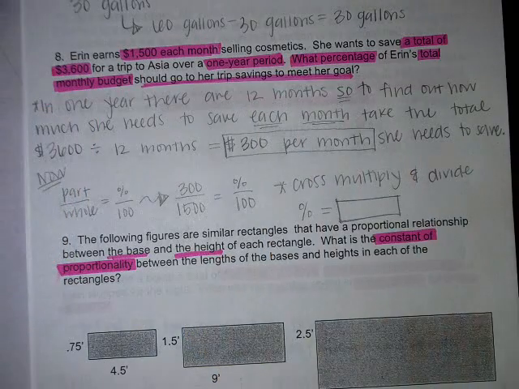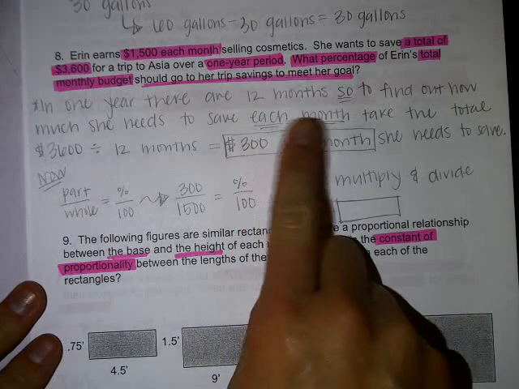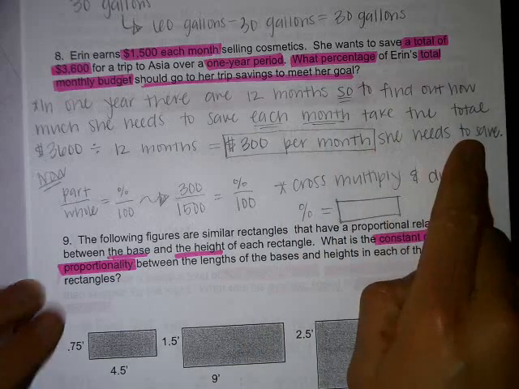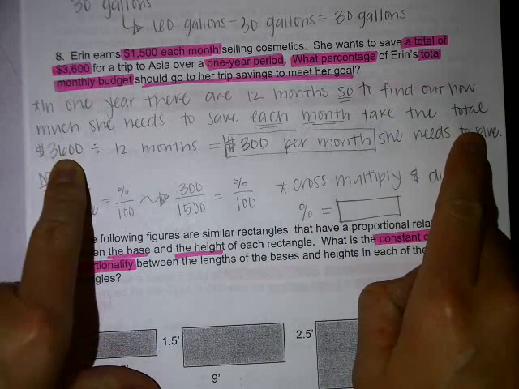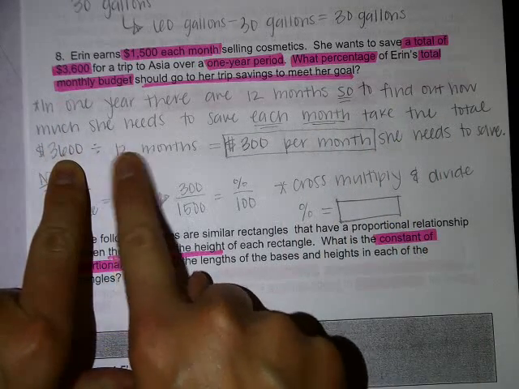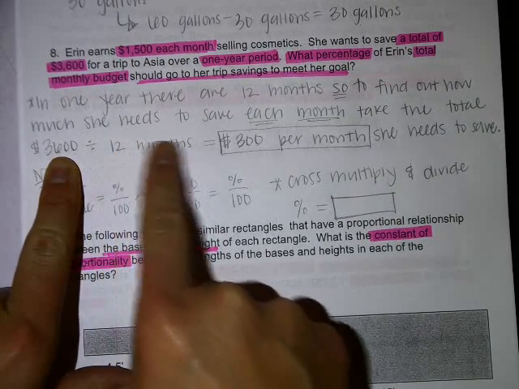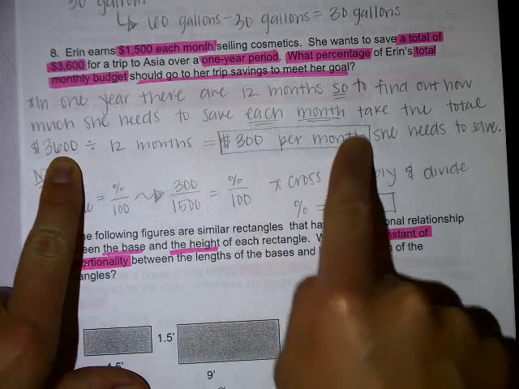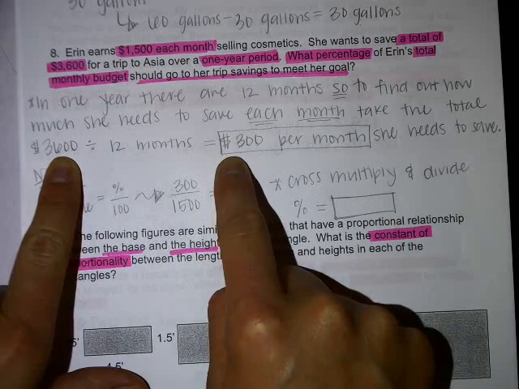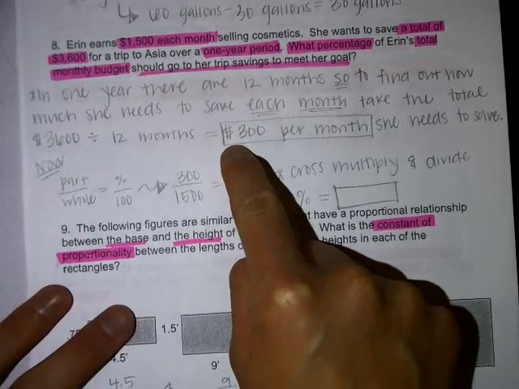So what you need to do is find out how much she needs to save each month. So we take the total she needs to save, the $3,600, and divide it by the 12 months she has to save it. When you divide these two numbers, you get that she needs to save $300 per month if she's going to meet her goal. So that's how much she needs to save per month.